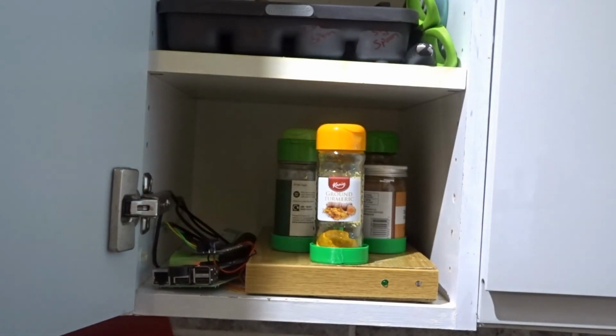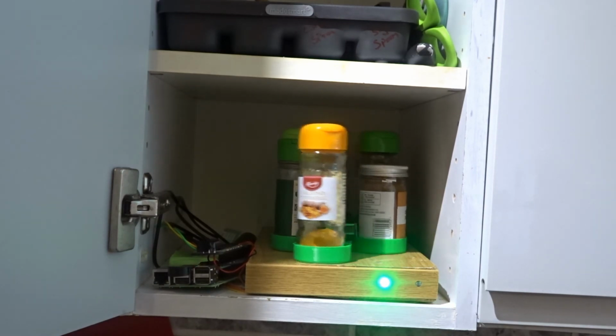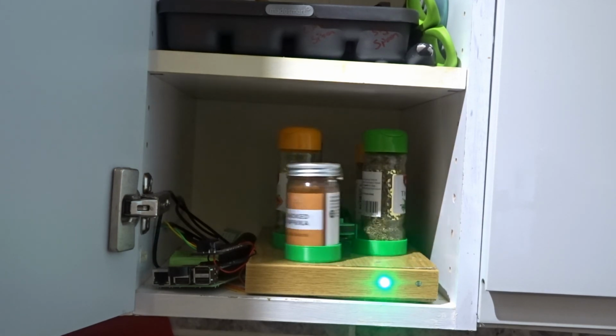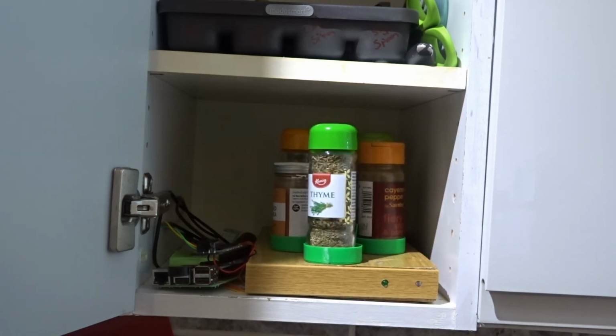Here we have the completed spice rack installed in the cupboard, ready for a test. Okay, spice rack. Okay, spice rack. Time. Okay, spice rack. Okay, spice rack. Oregano.